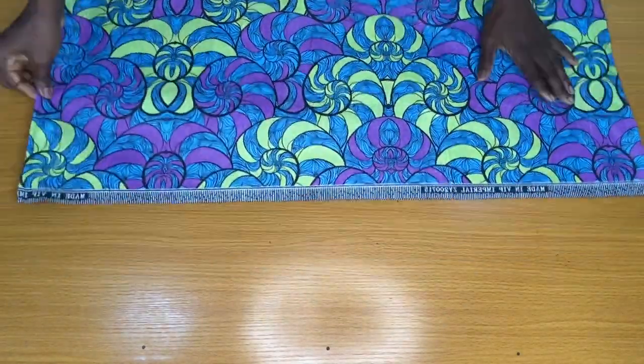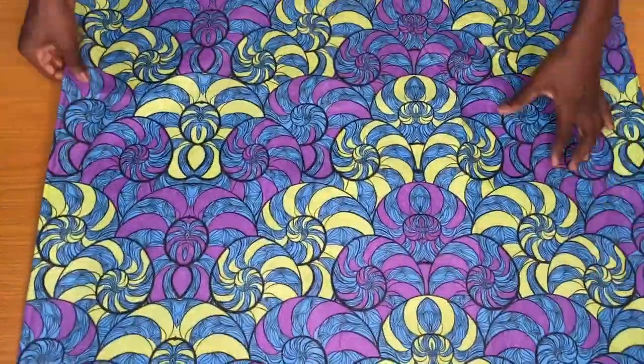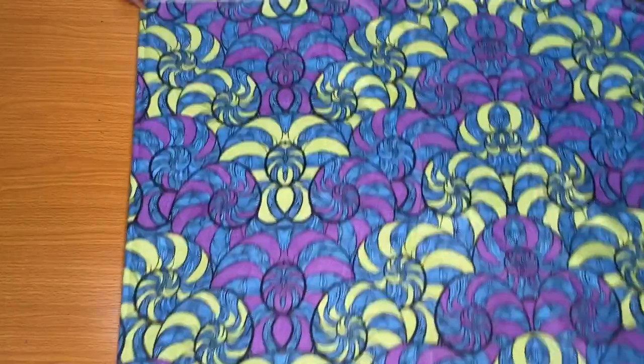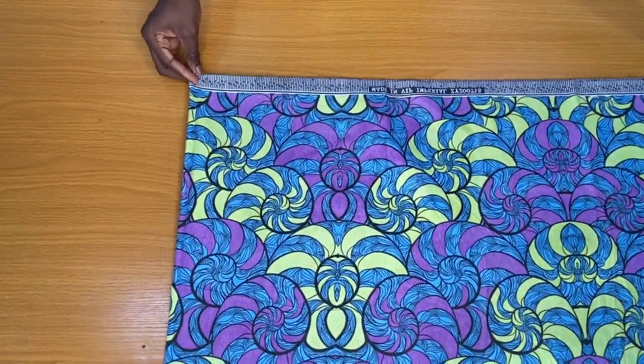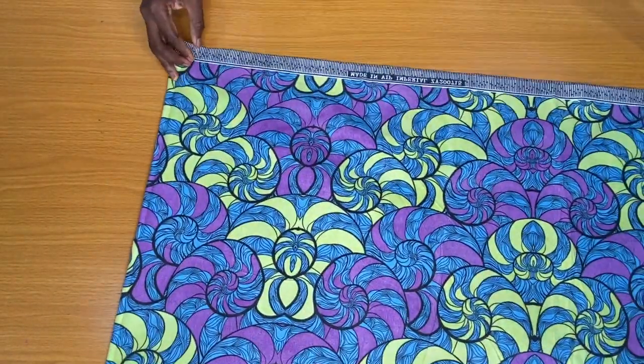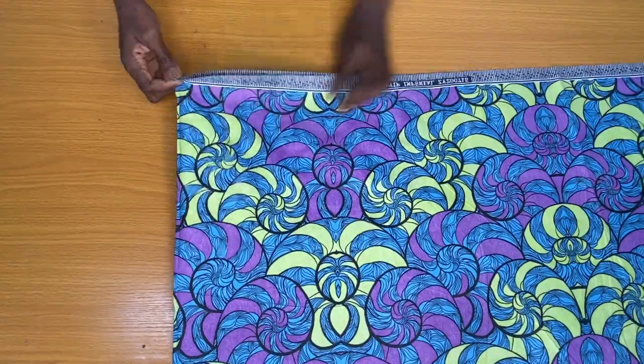Alright, so I'll focus on the front piece first. This is my fabric, and from this tip of the fabric, I folded the fabric to form a triangular shape.